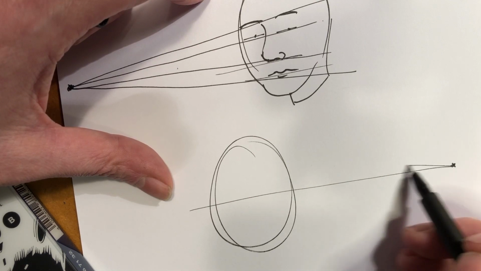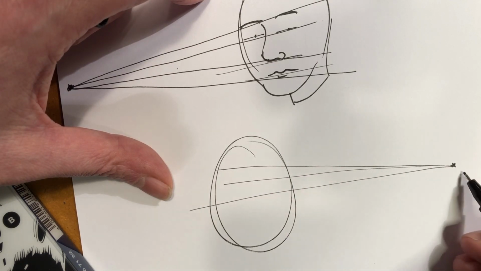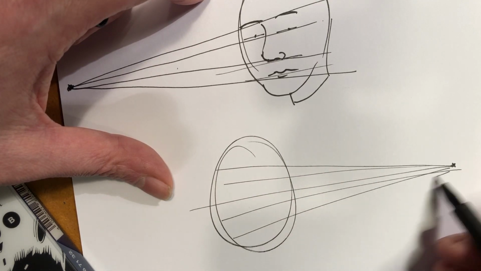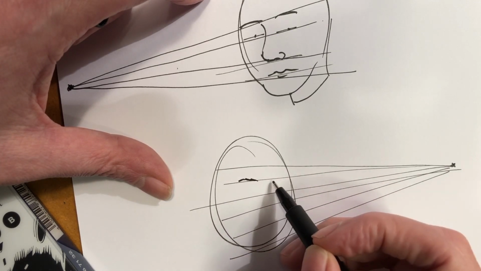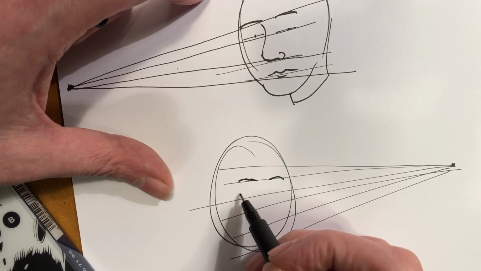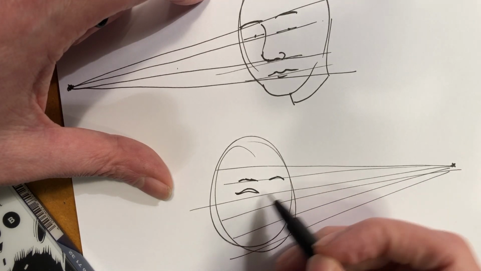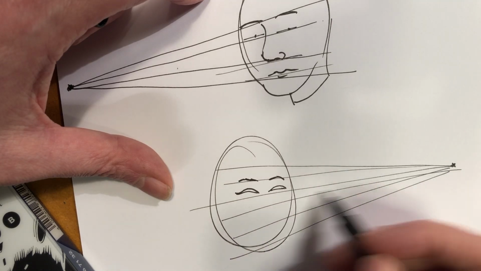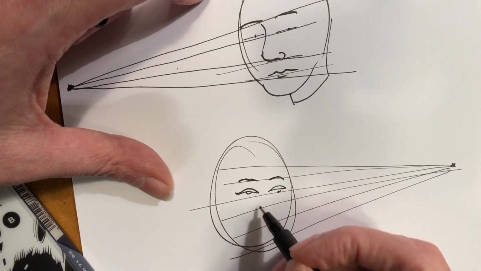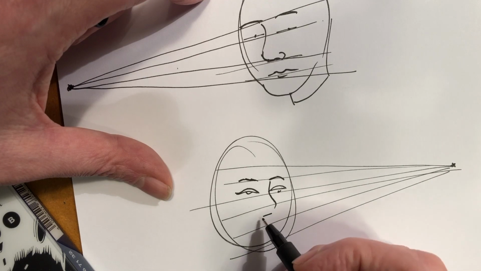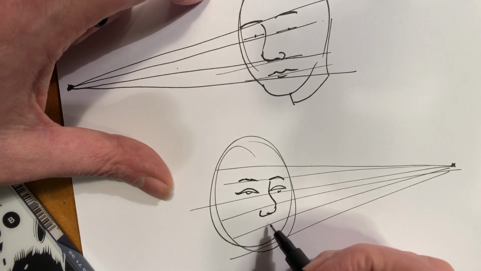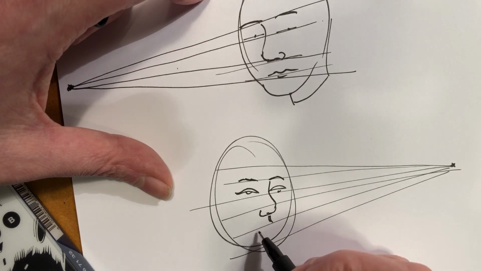Let's draw some lines to the left. You see all these lines. You can use this to draw the eyebrows on this line, because all these lines in a face are normally parallel, and they will all meet at some point. There's a line of the nose. You should follow this line towards the vanishing point. And the line of the mouth.